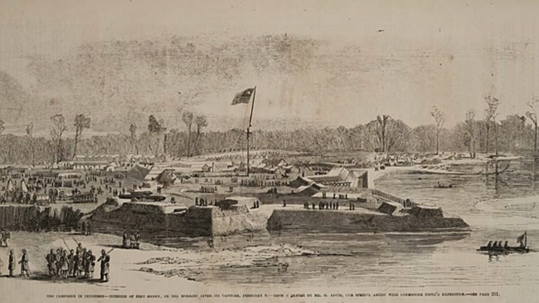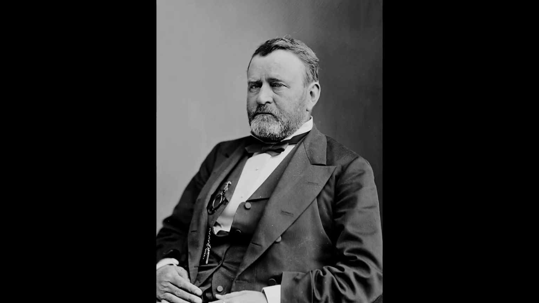In February, Union forces launched a successful campaign to capture Fort Henry and Fort Donelson in Tennessee under the rule of General Ulysses S. Grant. This was a significant victory, as it gave the Union control of the Cumberland River and opened up a pathway into the heart of the Confederacy.